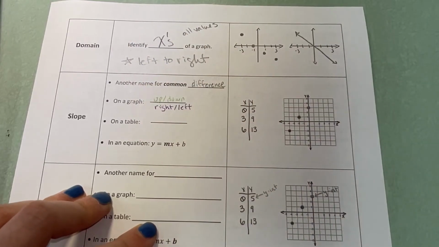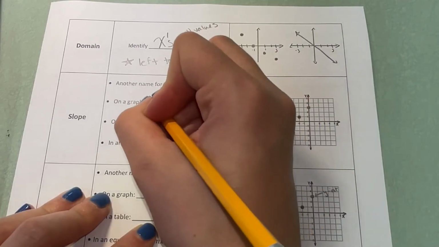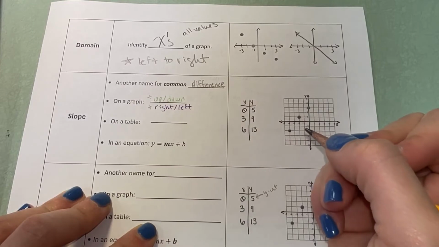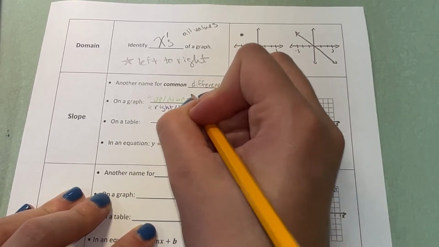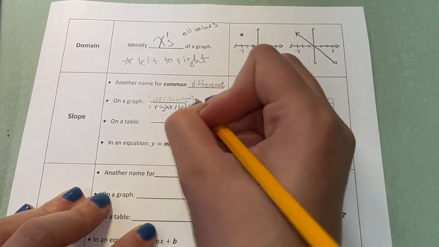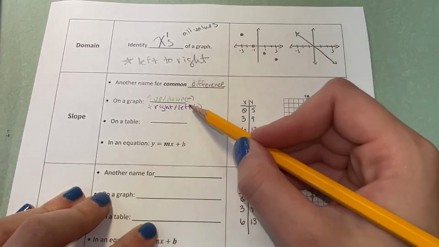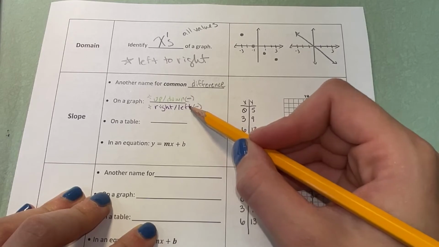Now, if something's going up, that's a positive thing. If something's going to the right, that's a positive thing. If something's going down on the graph, that's a negative thing. And if something's going left on a graph, that's also a negative thing. You gotta think about Beyonce's song where she throws everything to the left.